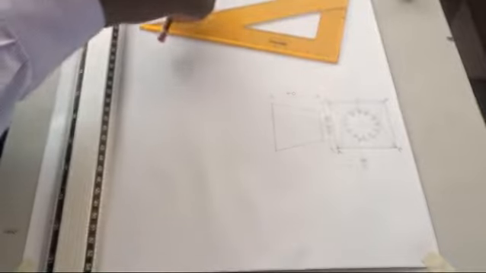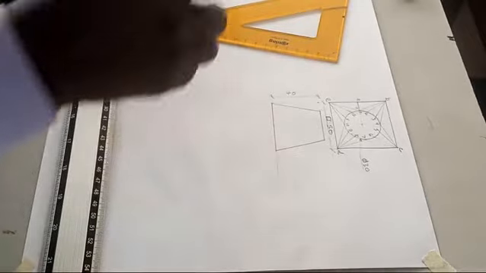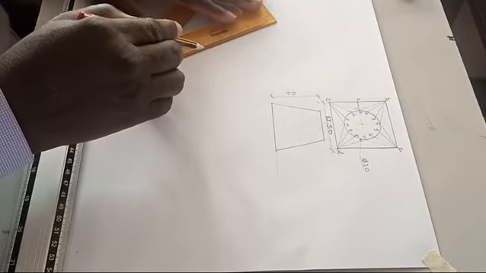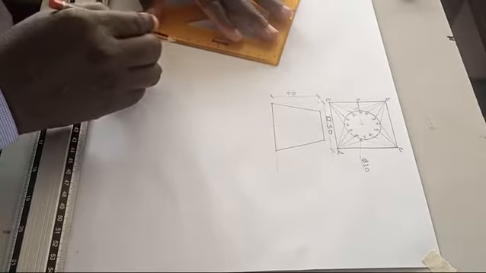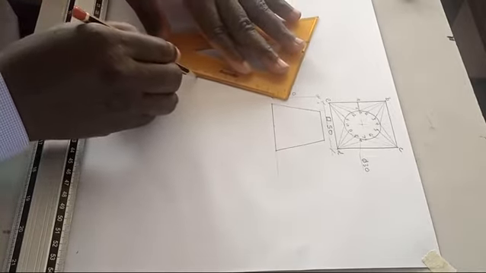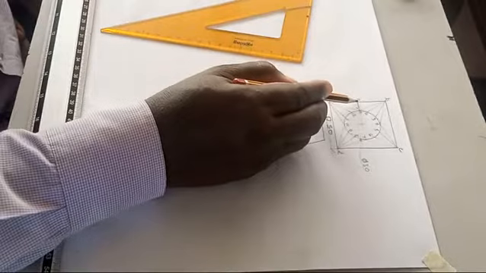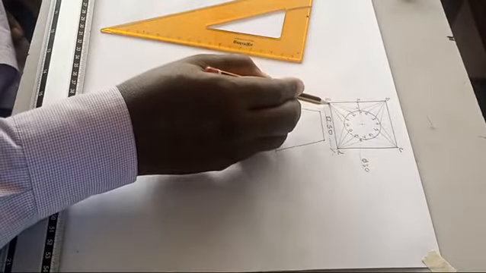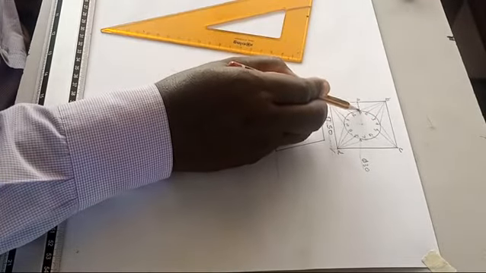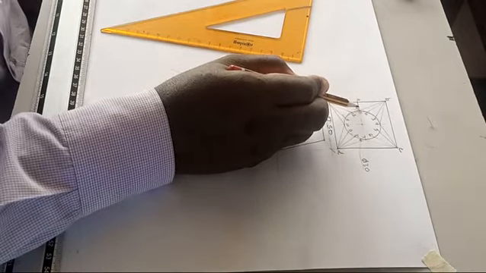Now that we have done this, we need to begin to draw the development. Let us just pick a point, for example this point, moving it a little bit inside. We pick this point, so let that one be our seam. Now this vertical line, horizontal, vertical, horizontal, they are true length. This one too is horizontal, so this portion too is true length.